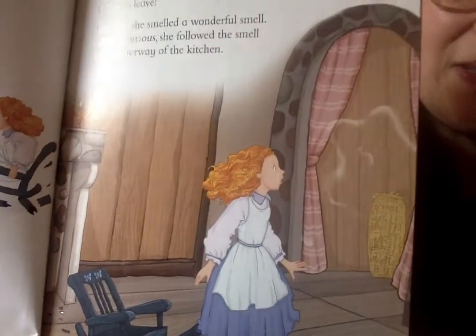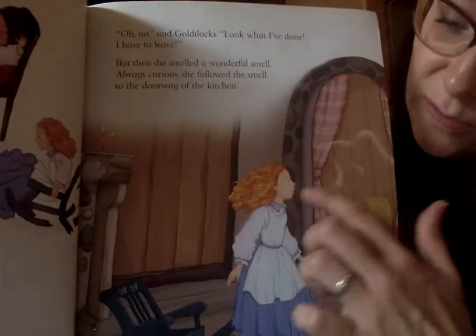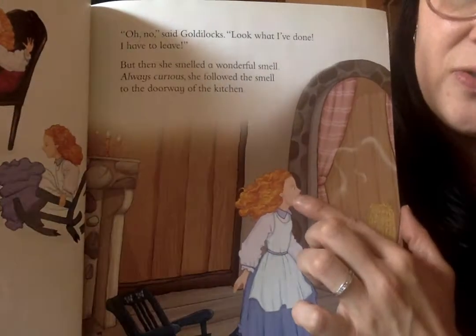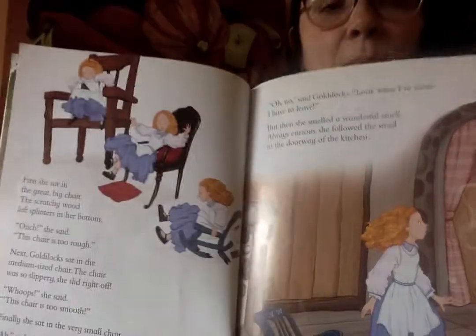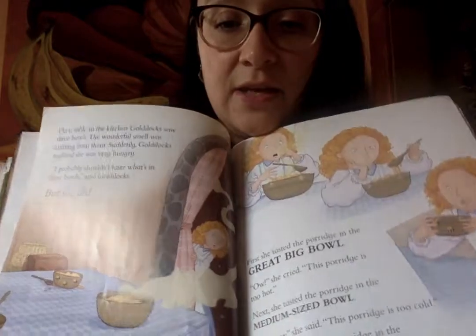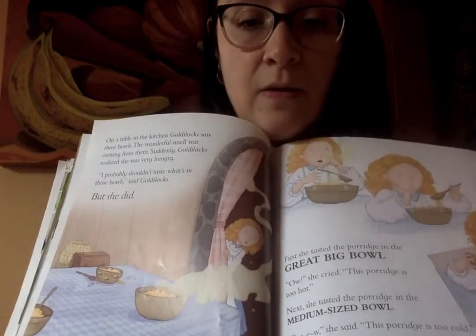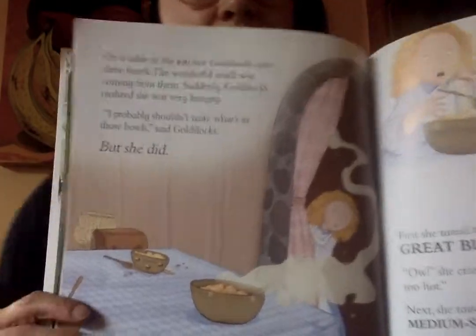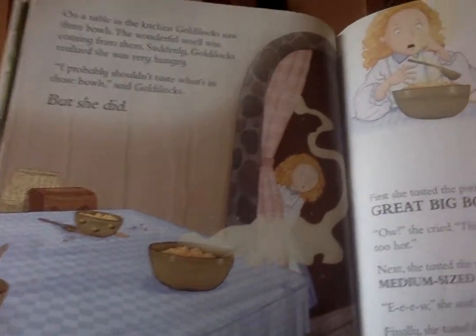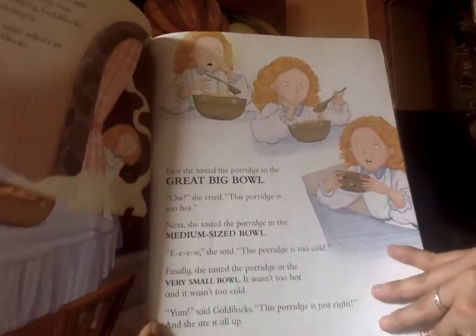And she was just about to leave, but then she smelled. You see these little lines? Those are like smell lines coming. So she smelled the yummy porridge in the kitchen. So there she goes into the kitchen. And she saw 3 bowls with porridge. She was hungry, so she decided to try them.